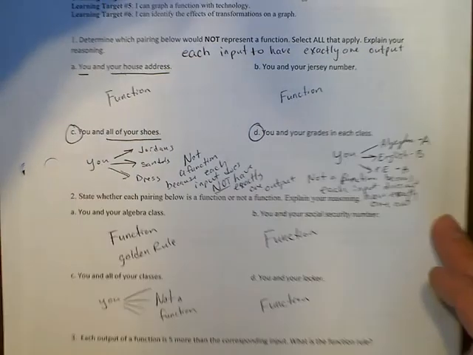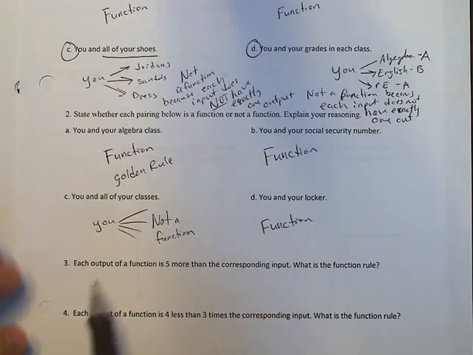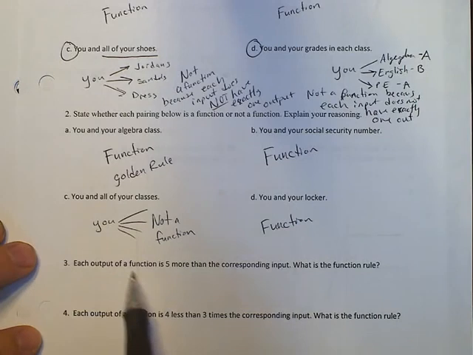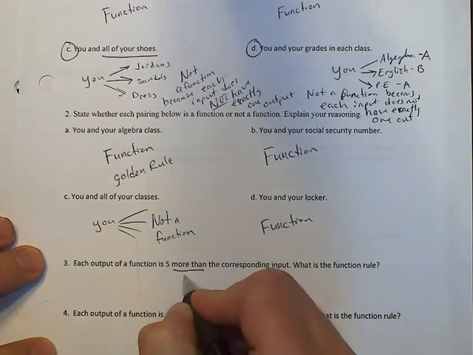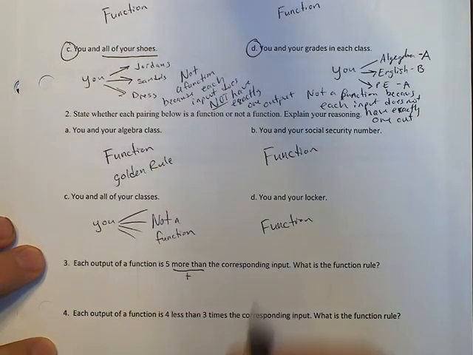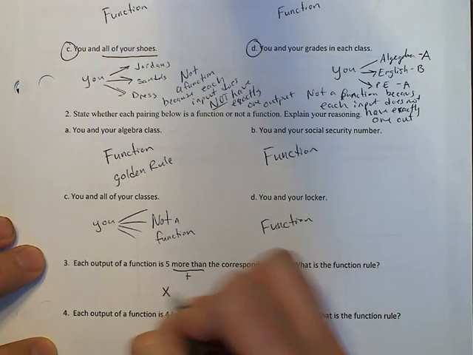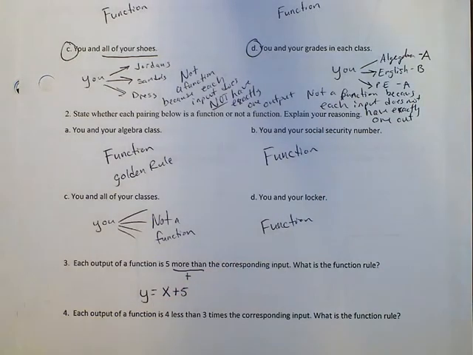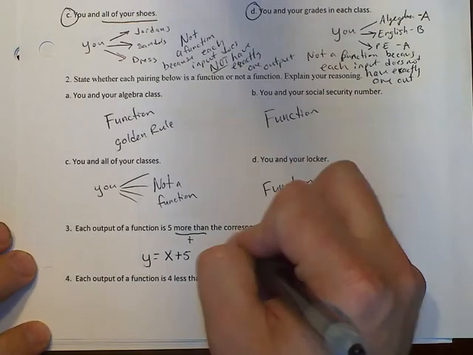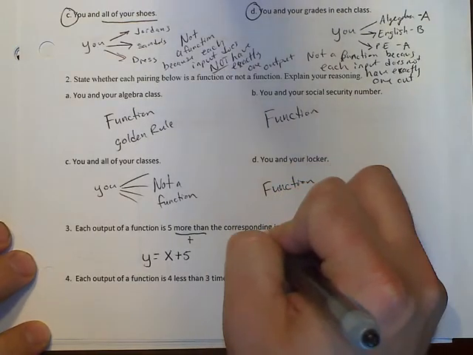All right. Number 3, each output of a function is 5 more than the corresponding input. What is the function rule? More than means addition. Okay, so 5 more than every input. So inputs are x plus 5. So y equals x plus 5. Okay, rules are always written as y equals. They're functions, okay? If you wrote it f of x equals x plus 5, that's fine too.